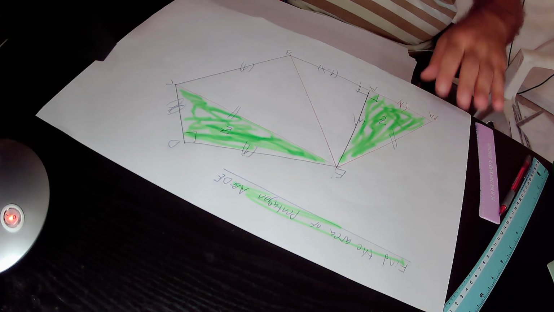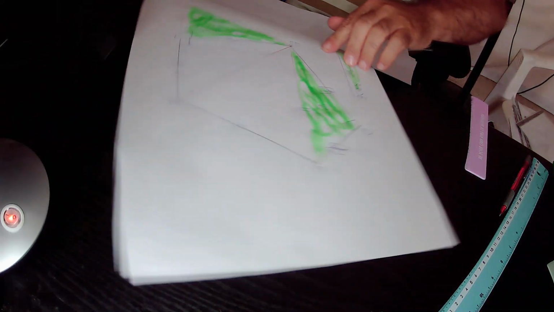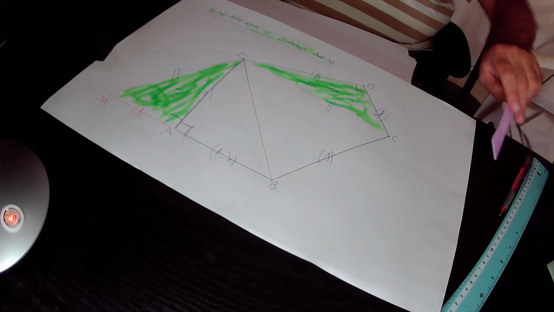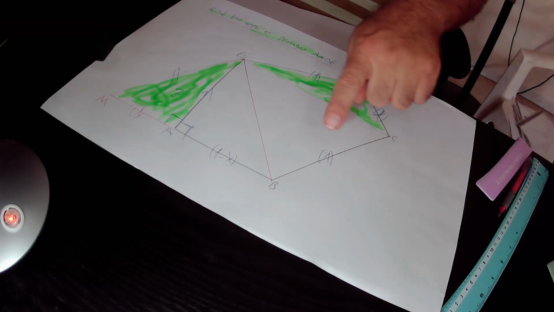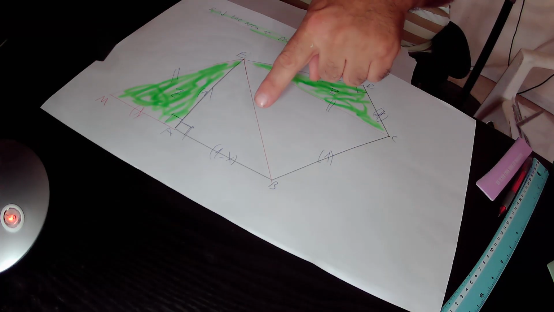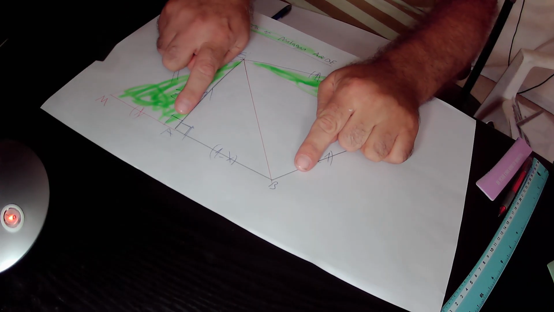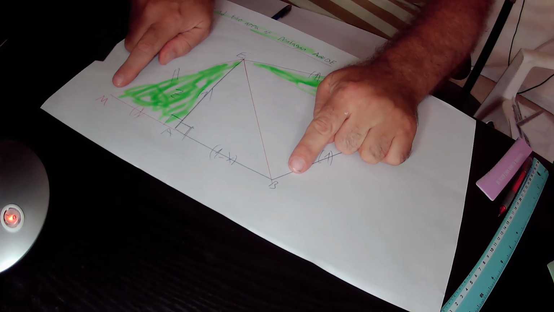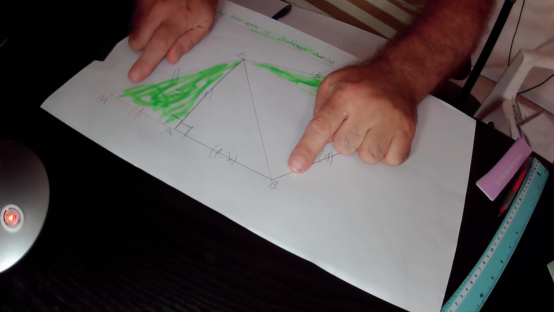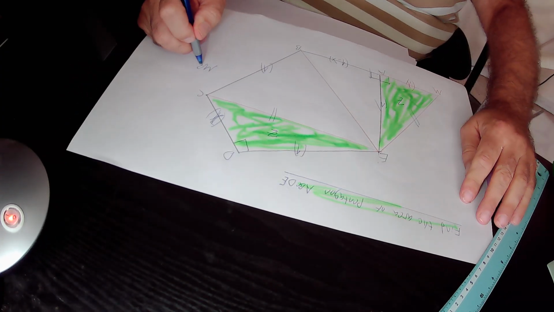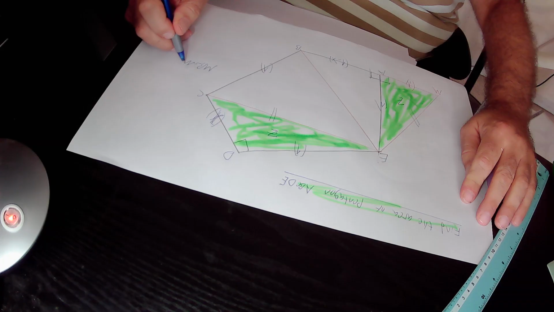But first of all, what is the length of side MB? The length of side MB in total equals MA plus AB.